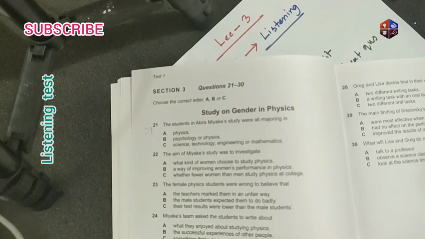You have something in your mind that you will get 7 or 8 or 9 marks in this listening part. So you may have chances to make silly mistakes, especially when writing your answers. So be careful about that.